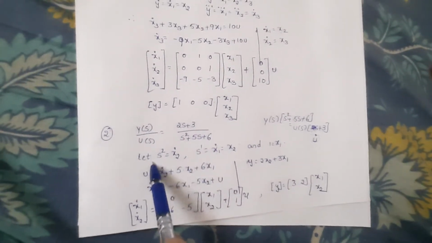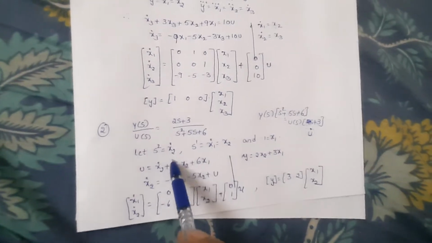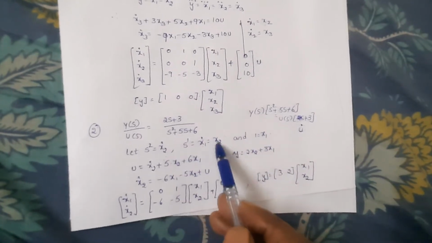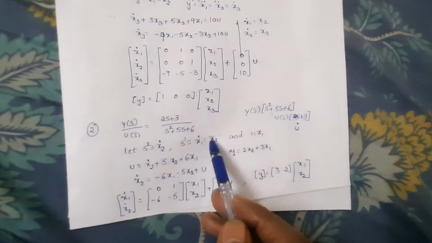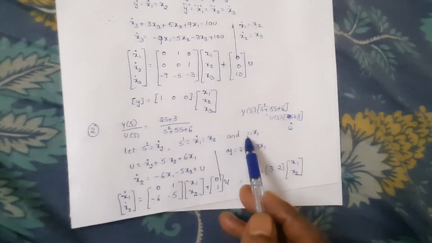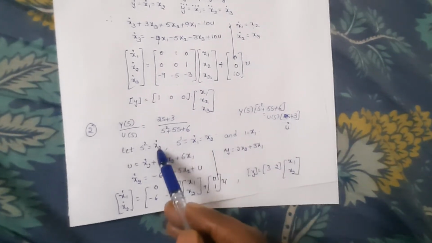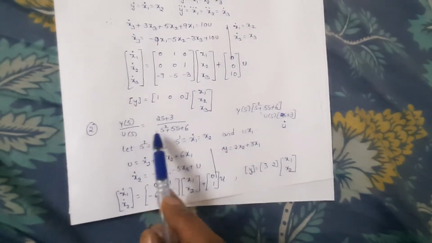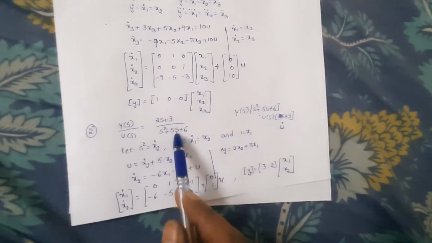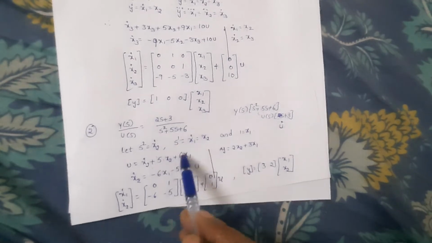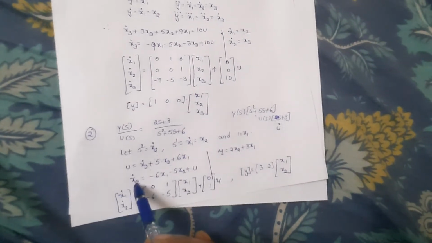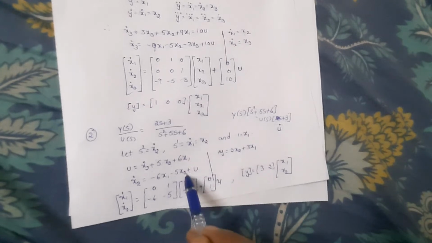So to solve this, let us assume s square is equal to x2 dot. Anyway, s power 1 will be x1 dot is equal to x2. Reverse process: if you assume x2 is s power 1, then x2 dot is equal to s square, double differentiation. And you assume x1 is equal to 1. Inverse Laplace transform I am going here. So replace u of s with s square plus 5s plus 6. So u is equal to s square, which is x2 dot, and s is x1 dot, that is nothing but x2, plus 6x1. So you are going to get the x2 dot term from here: x2 dot is minus 6x1 minus 5x2 plus u.